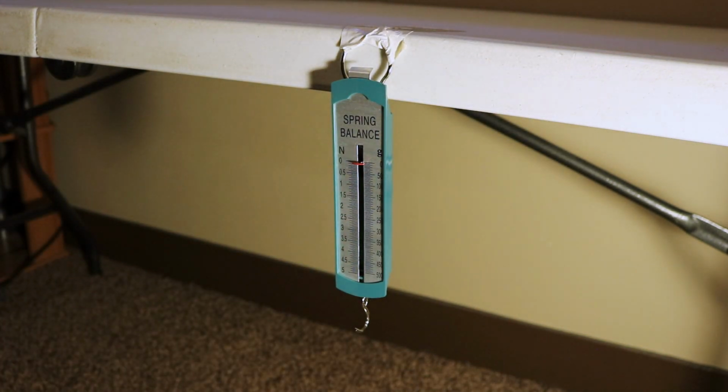For some labs, you won't be hanging the spring balance like this, but you might have it flat or angled or something like that. And if that's the case, you'll need to zero it in that orientation, otherwise the calibration might be off. The main idea is to position the balance how you'll be using it, and then zero it at that point.